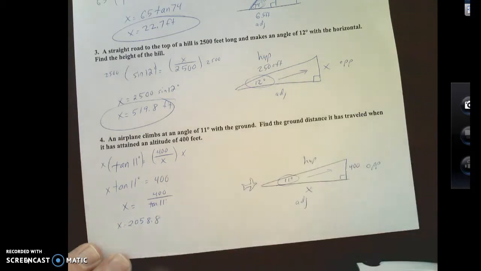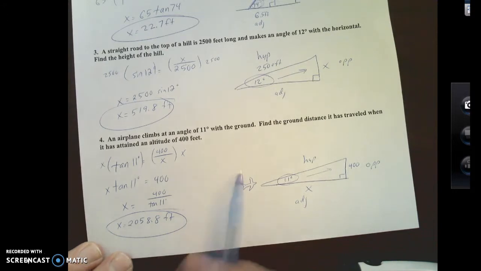2057.8. We're still dealing with feet here. Okay? So again, take your time, label things, and follow the appropriate ratio. Okay?